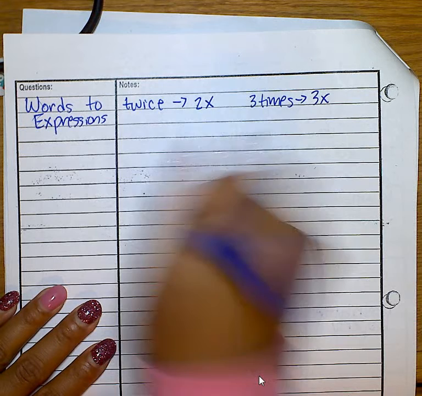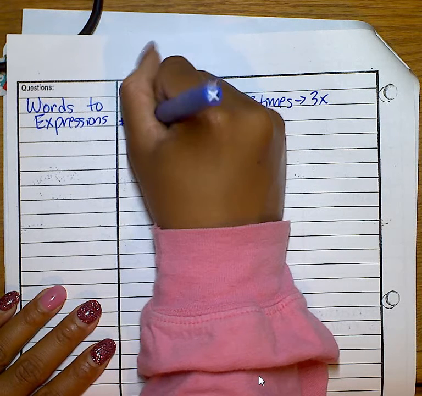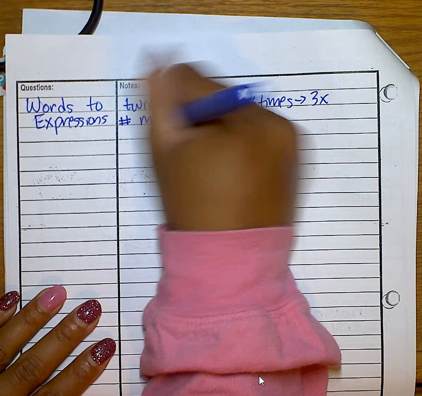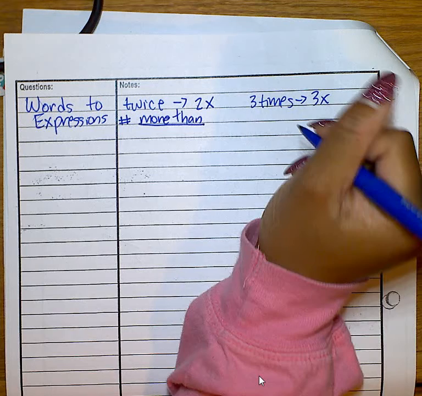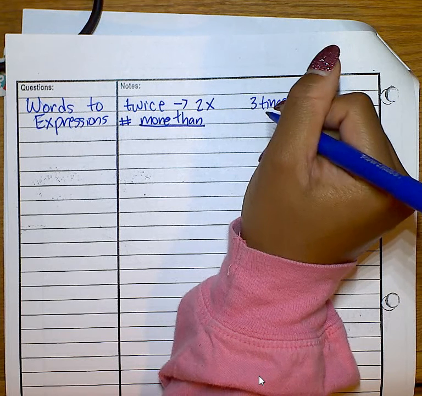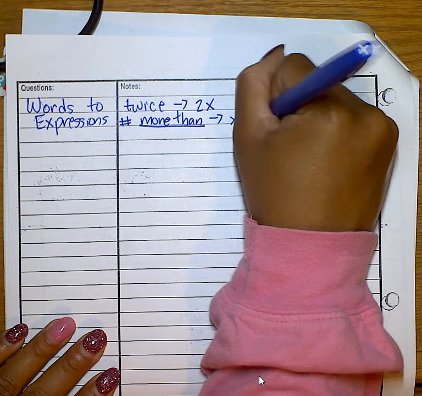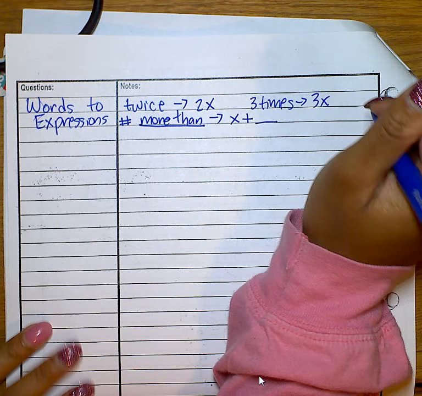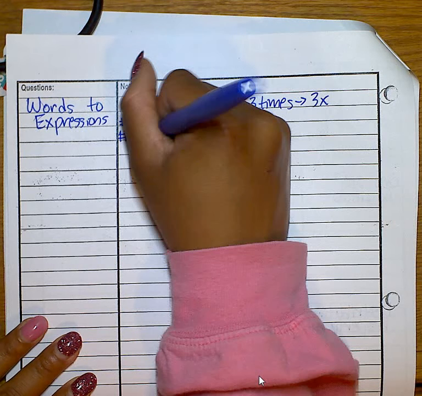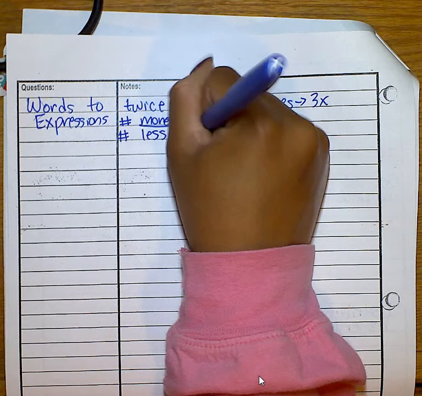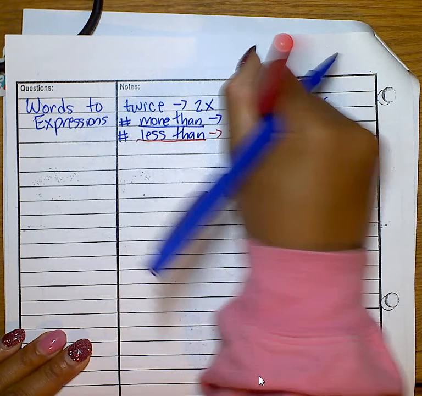Then you'll see words like a number more than. If you see more than, then that usually implies that you're going to be adding. So you're going to take x and add that number. And then sometimes you'll see in a problem an amount or a number less than. And if you see less than, then you are going to do x minus that number.